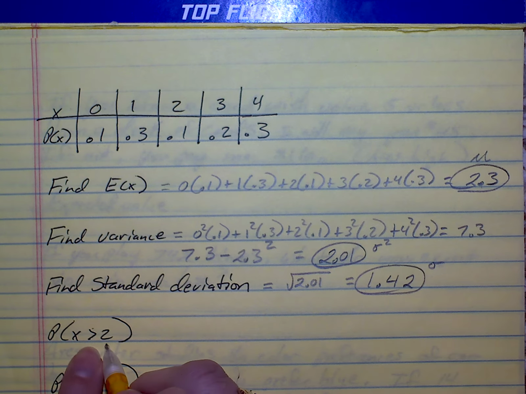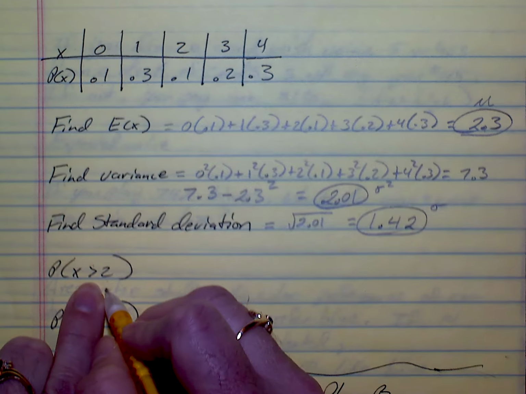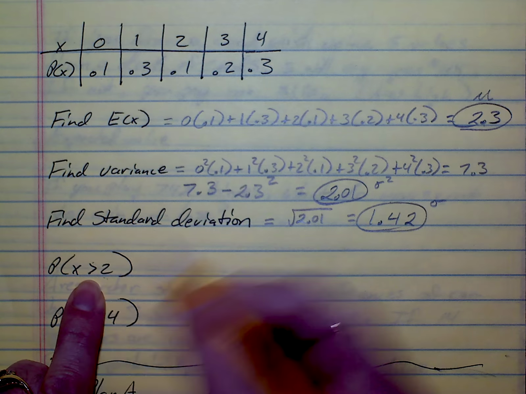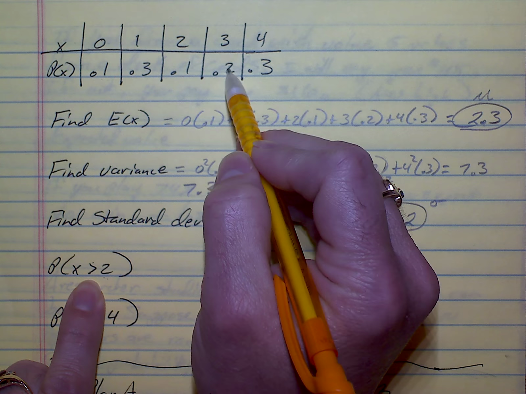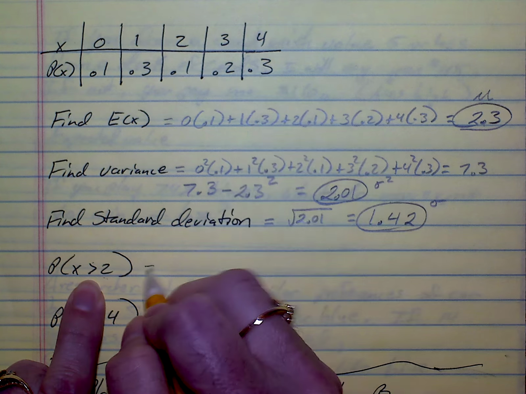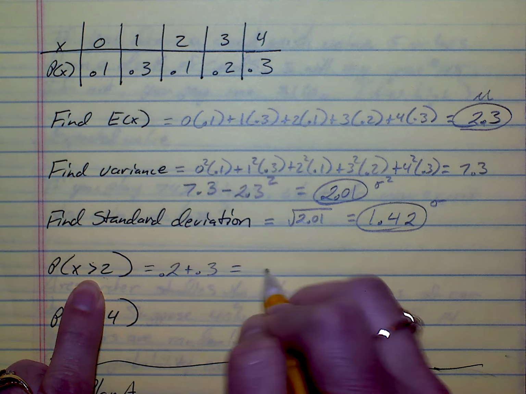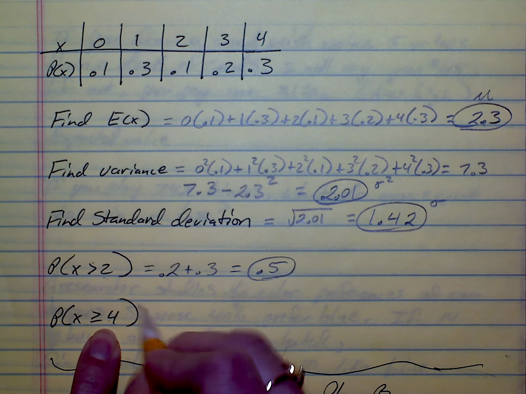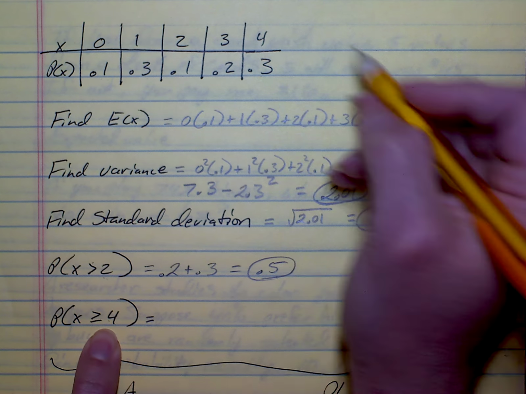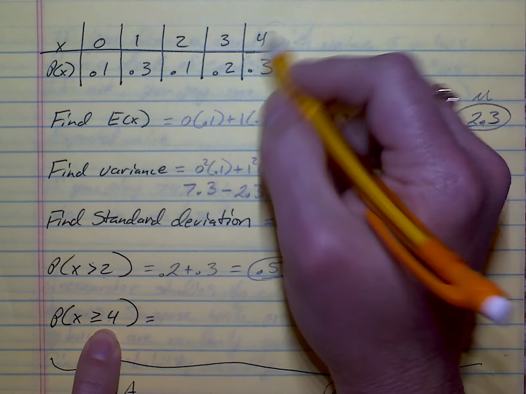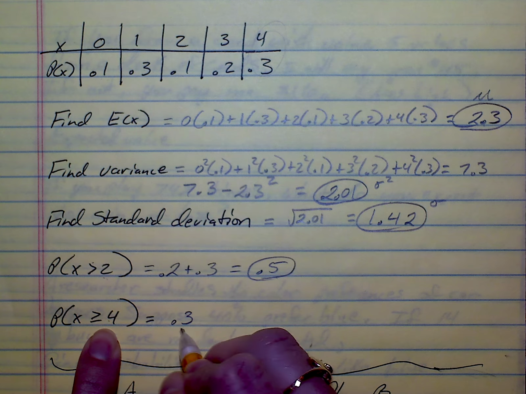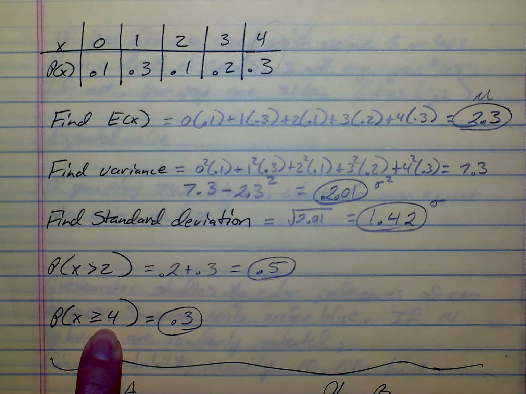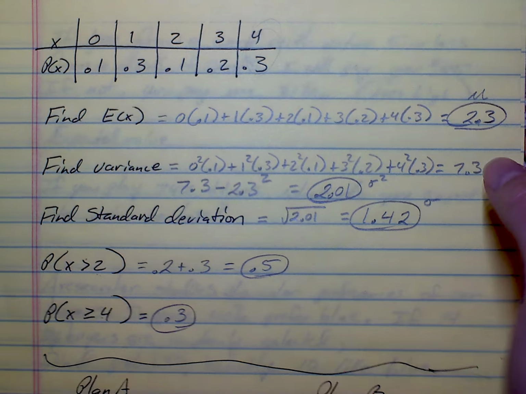Now, this one says find the probability x is greater than 2. Let me scooch that up, sorry. Greater than 2 is this one and this one. So I add together 0.2 and 0.3 and get 0.5. That's my probability. The probability x is greater than or equal to 4. Funny question, but they keep tossing out all kinds of stuff with these random generators. Greater than or equal to 4 is only this choice, so it's 0.3. I can't add anything together or do anything other than that. Okay? So that's the first kind of problem that should be asked about.